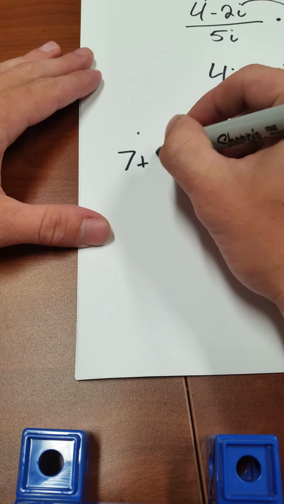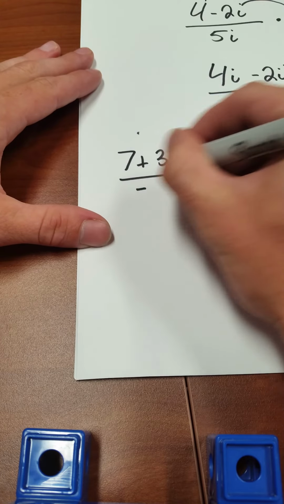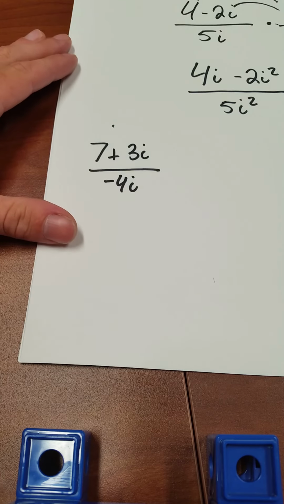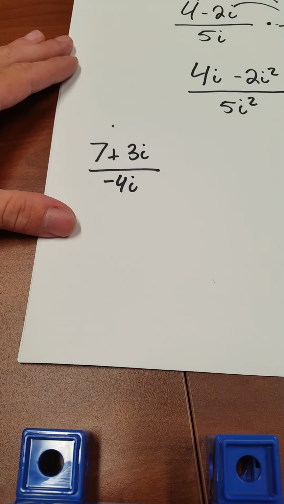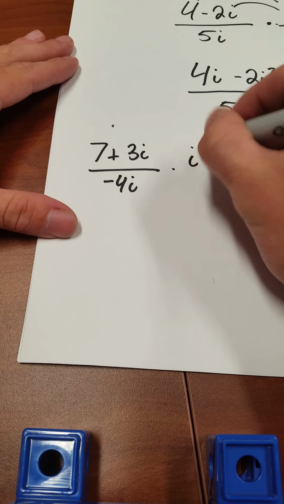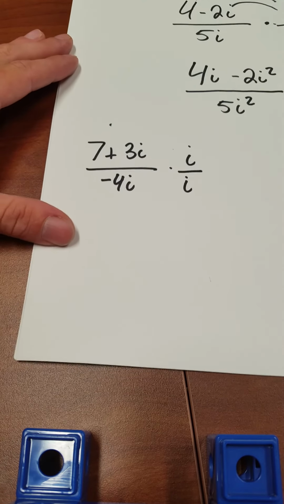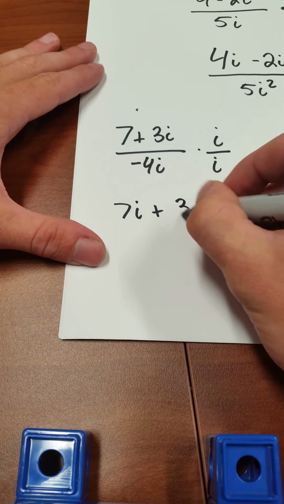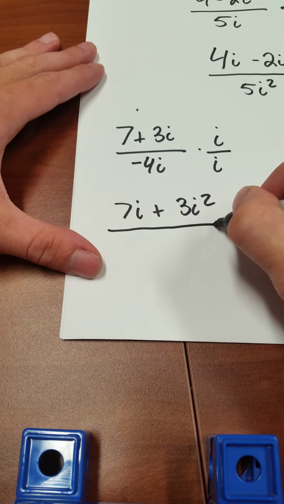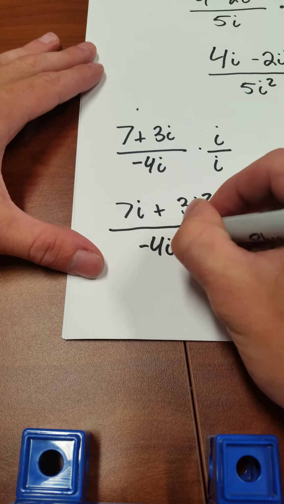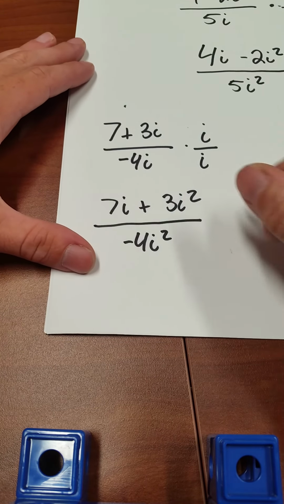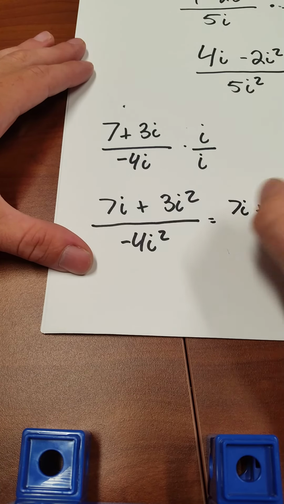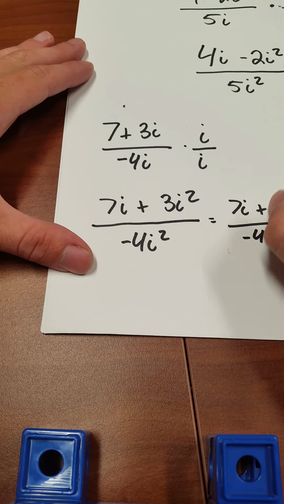7 plus 3i divided by negative 4i. I want you to try that one on your own and then come back to the video to check your solution. There's just an i on bottom, so you should have multiplied top and bottom by i. So that gives us, distributing out the top, 7i plus 3i squared divided by negative 4i squared. Replace all the i squareds with negative 1s. 7i plus 3 times negative 1 over negative 4 times negative 1.